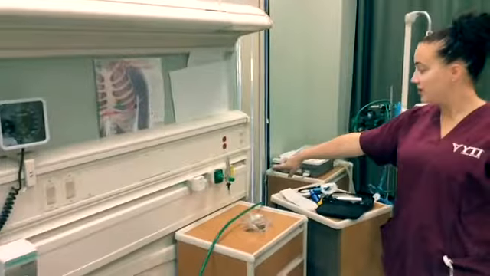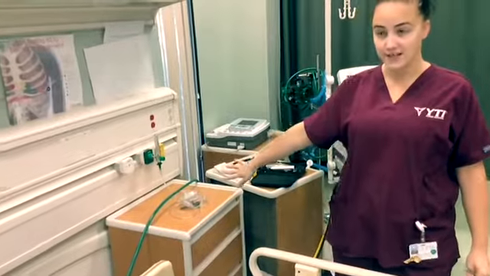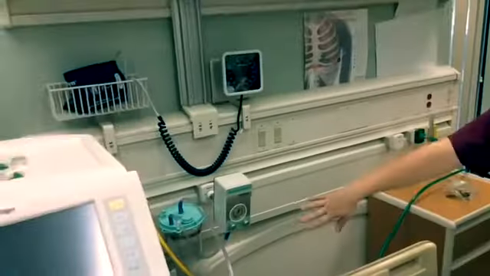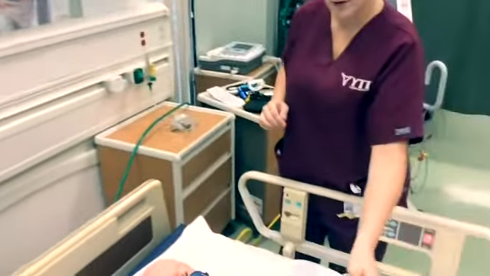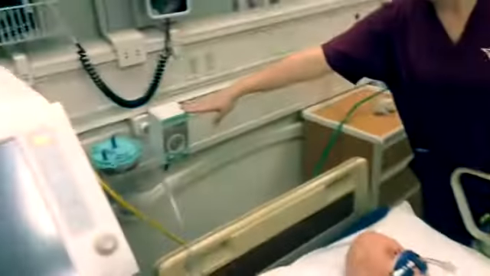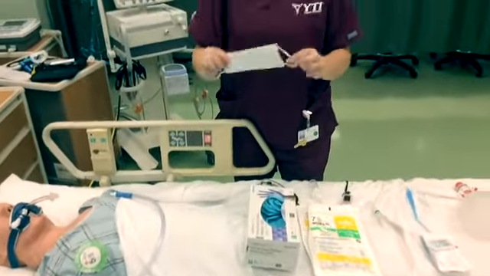The supplies that you're going to need for nasotracheal suctioning and endotracheal suctioning are as follows. We have our oxygen with our flow meter and a non-rebreather for emergencies. We have our suction canister with our suction tubing and our suction adjuster here. We have our masks.